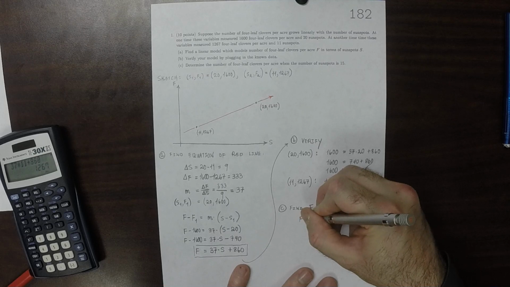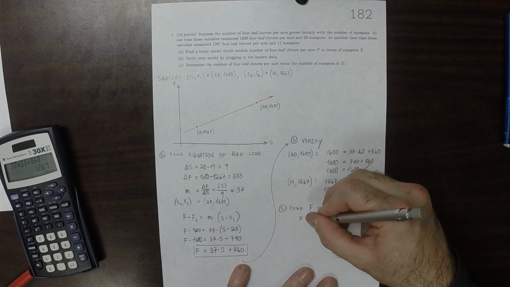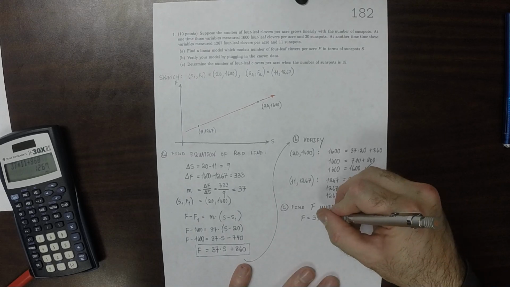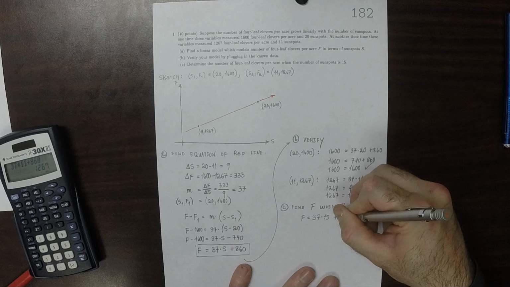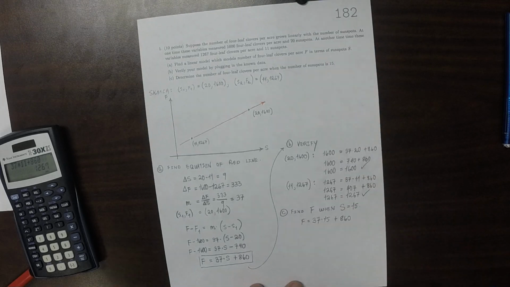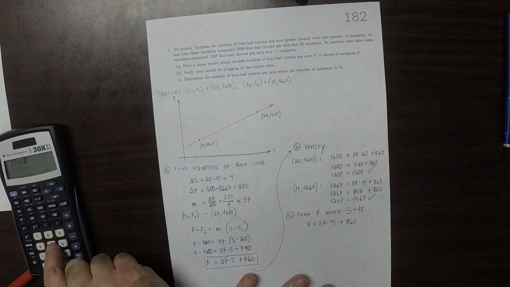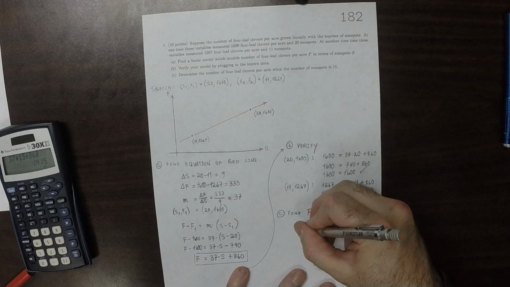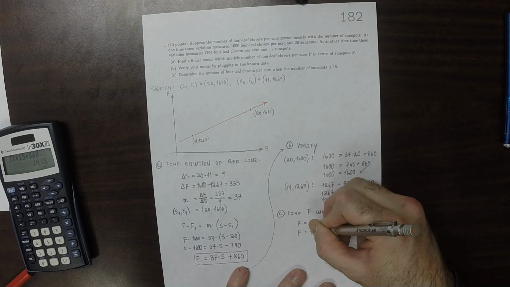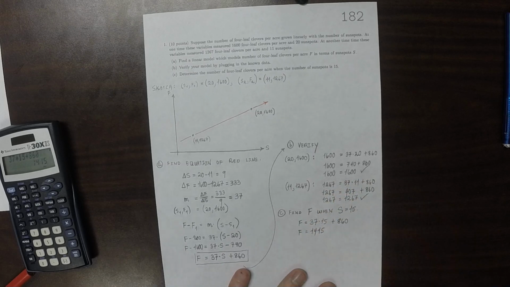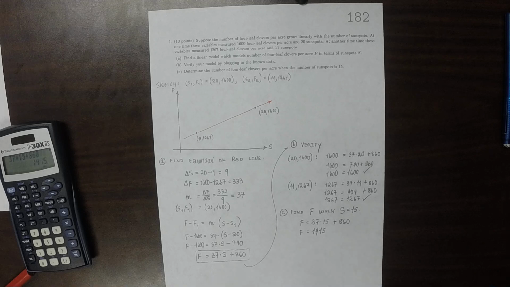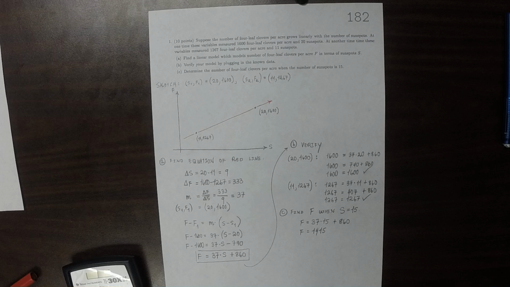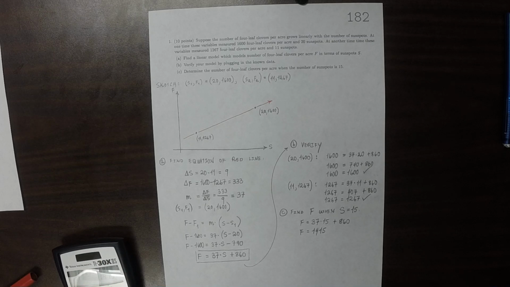So F would be 37 multiplied by 15, add 860, so F would be 1415. So I'll double check my arithmetic. Okay, arithmetic looks good on the calculator.